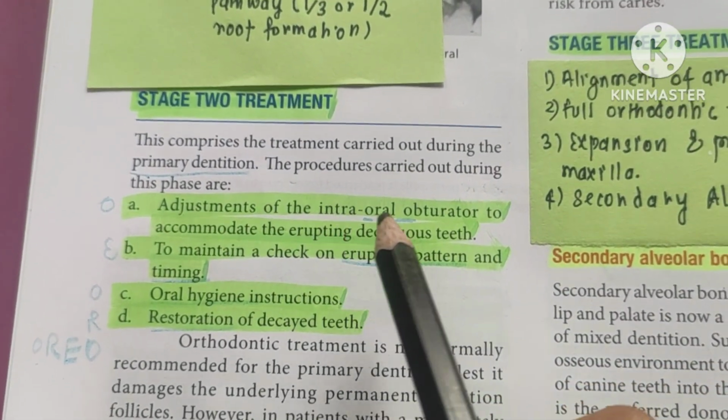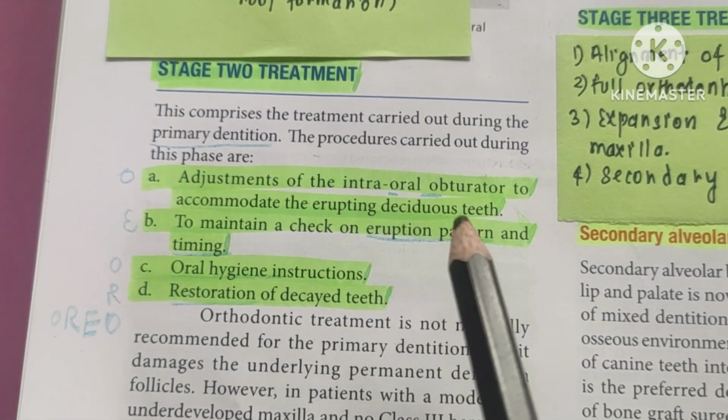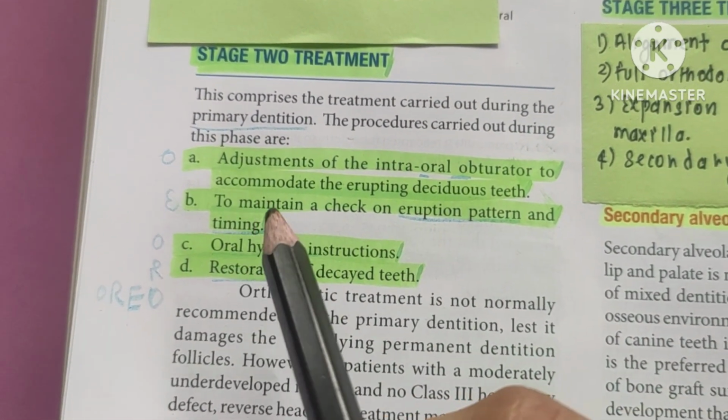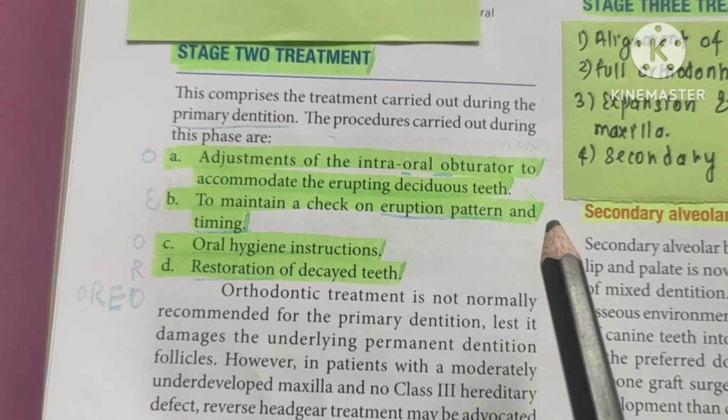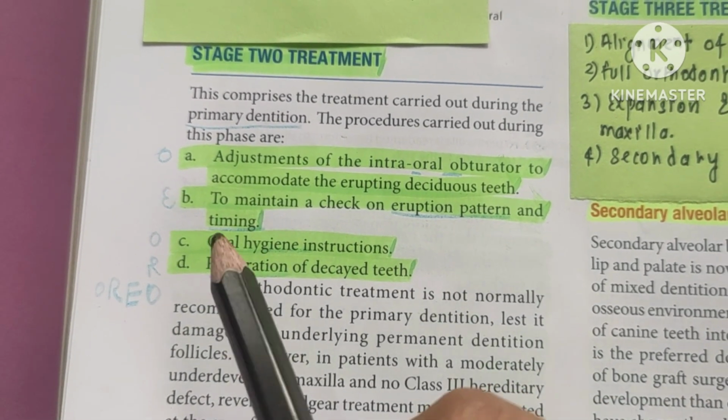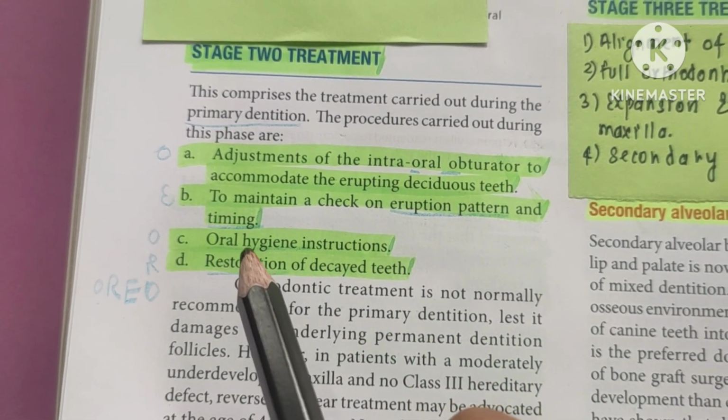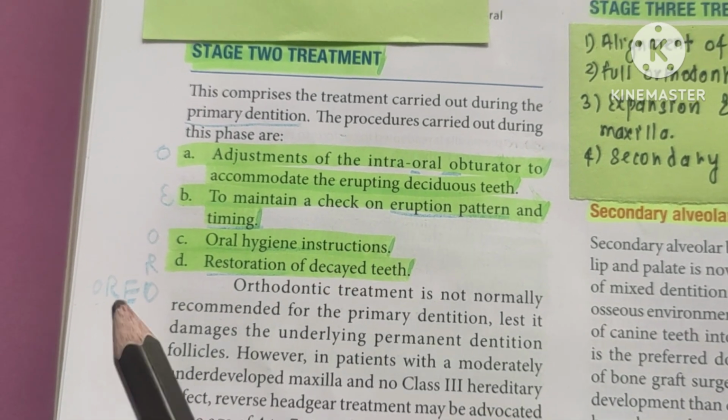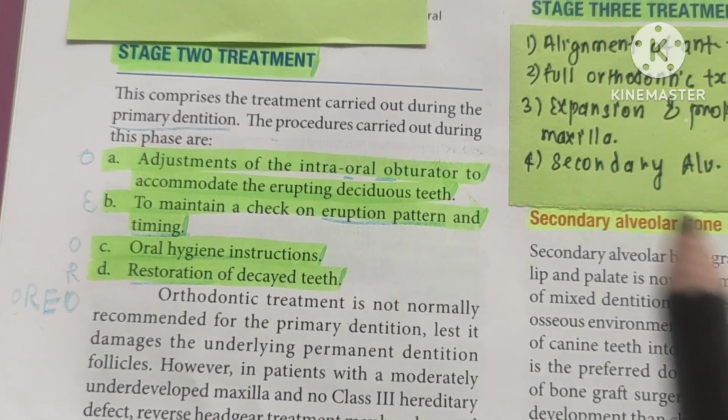The adjustment of the intraoral obturator to accommodate the erupting deciduous teeth. E for to maintain a check on the eruption pattern and timing. Again, O for oral hygiene instruction, and R for restoration of the decayed teeth.